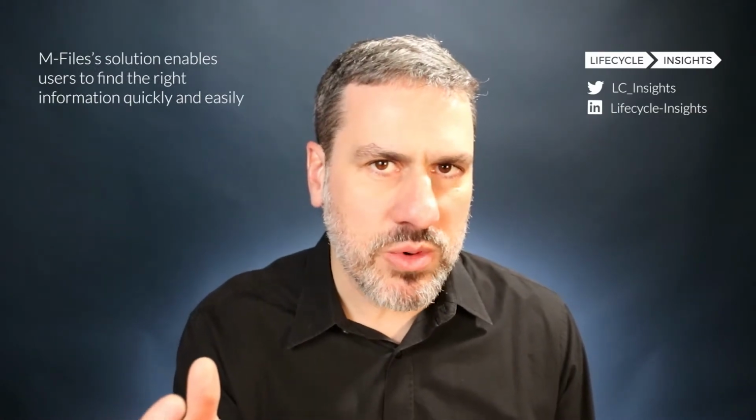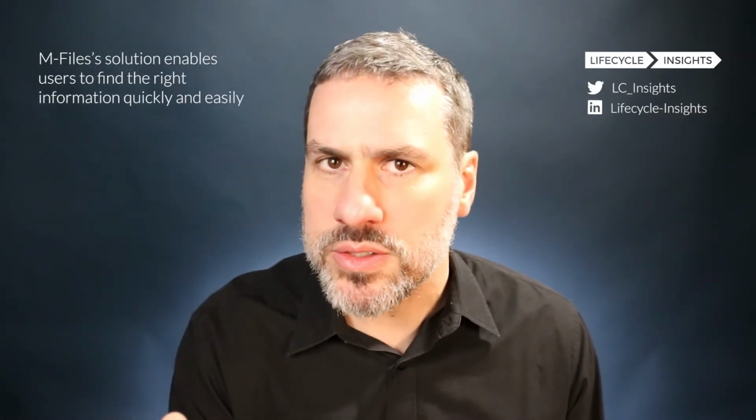But what would the value be for that type of solution in product development, other than playing nice with other functional departments and making sure you're on the same page? Well, with MFiles, it's very interesting. They've taken that core need and tweaked it a little bit to make it all about finding the right information, so that anybody can find the right information very quickly and very easily. We'll talk about why that's important in a second. But first, let's talk about what MFiles does. What are the capabilities it provides?